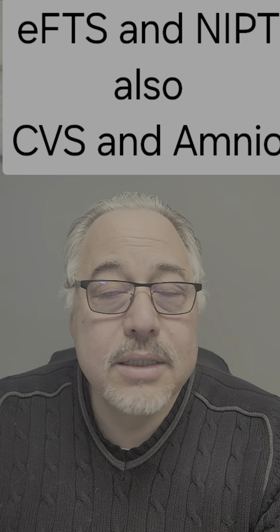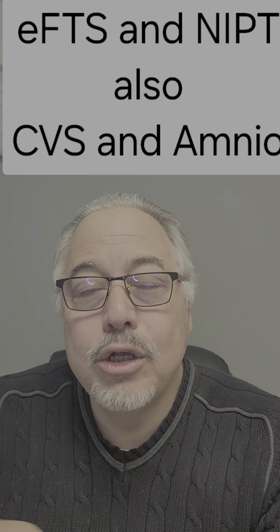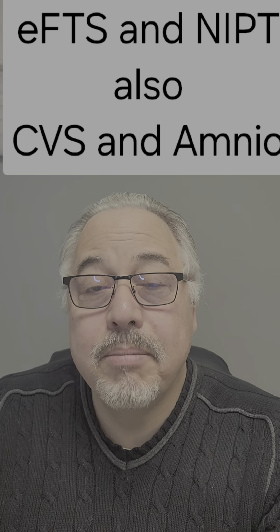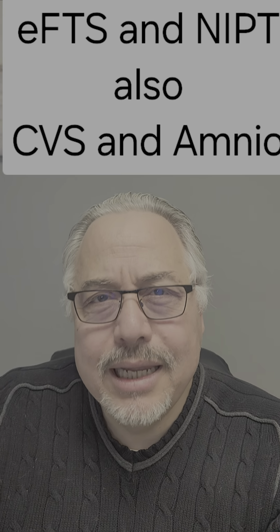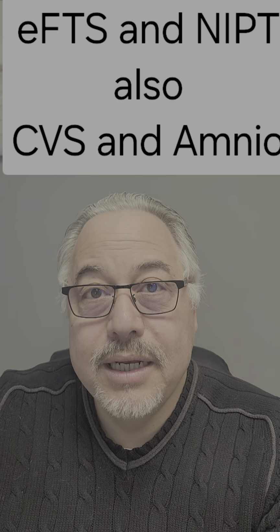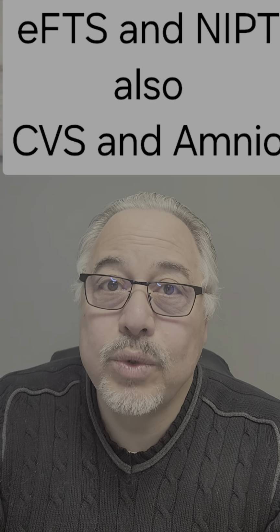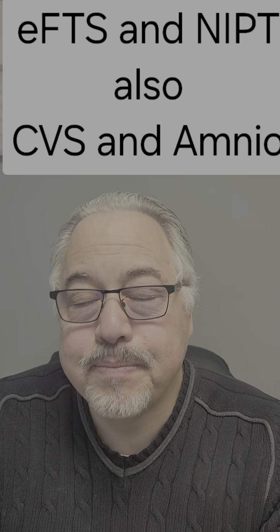The first one is enhanced first trimester screening, EFTS. This is typically done for all women who are pregnant. It's covered by the provincial programs for everyone who's younger than 40. It's a good test, a good negative test. So if your test comes back as a negative screen, you're likely really negative. If your test comes back as a positive screen, then you need to do the other test, which is the NIPT testing.